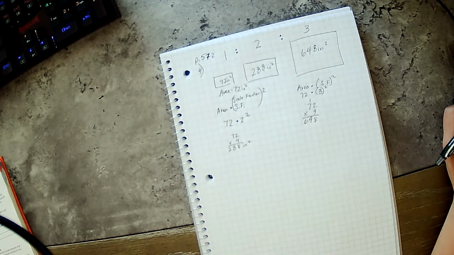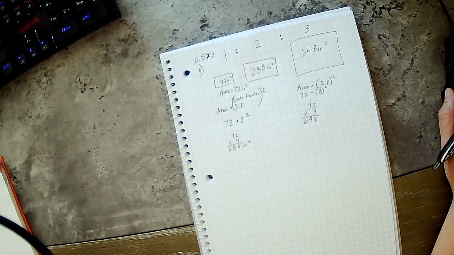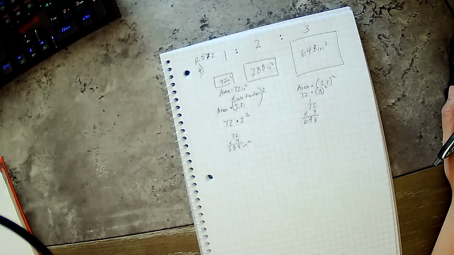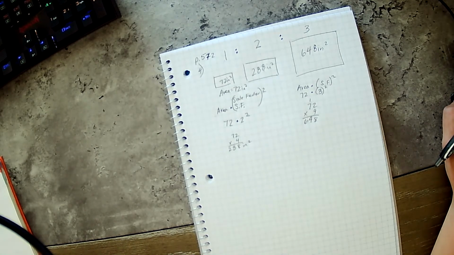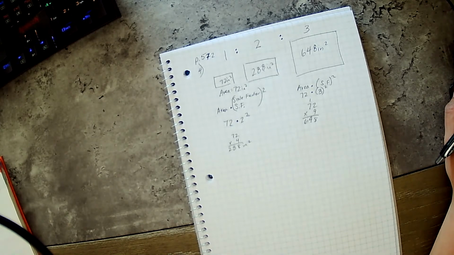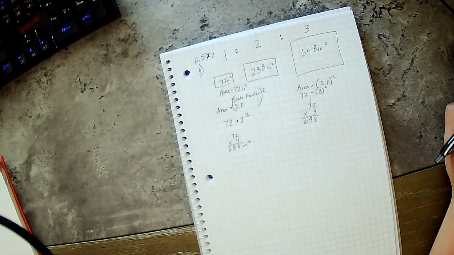The problem, Gayatri, is that it's double-sided, and this is lesson 7.